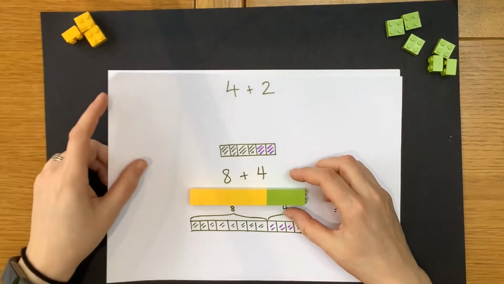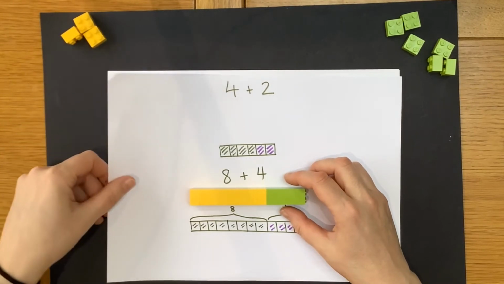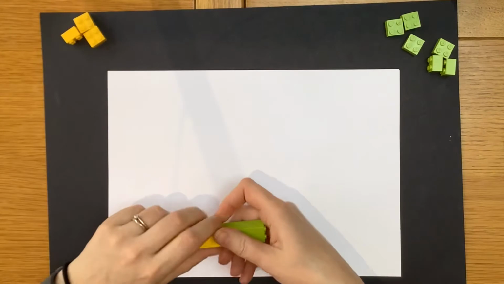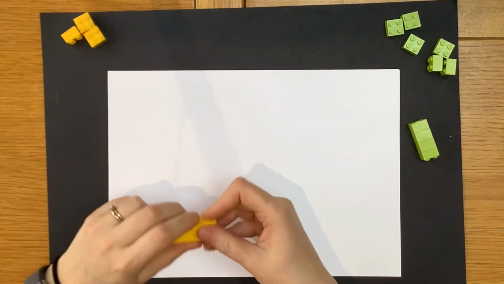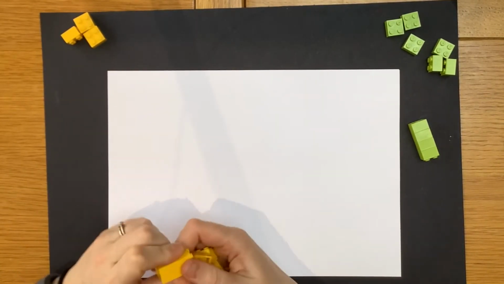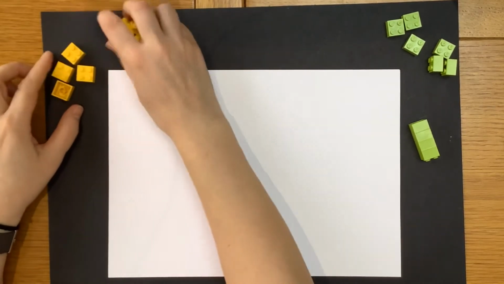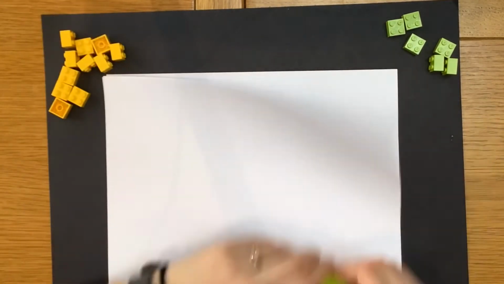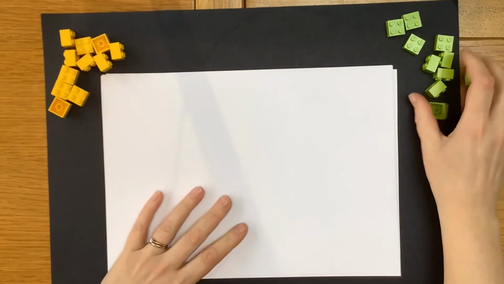Okay, right, let's imagine then I had to do a bigger calculation. Well, first of all, I'm going to encounter a little bit of a problem in that I haven't got as many yellow blocks as I would like. So let's see how many I've got. So I've got 11 here. 11 yellow and 10 green.